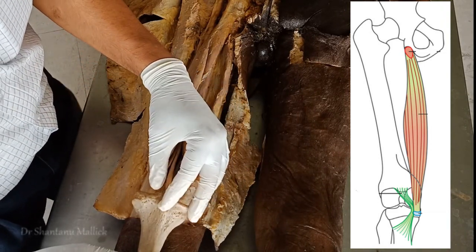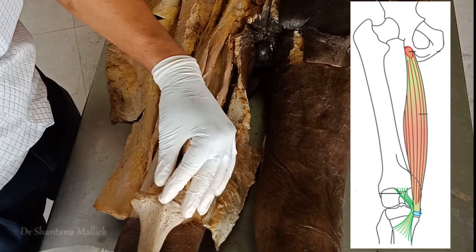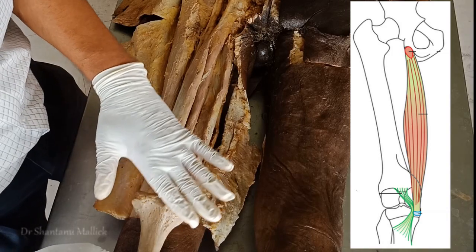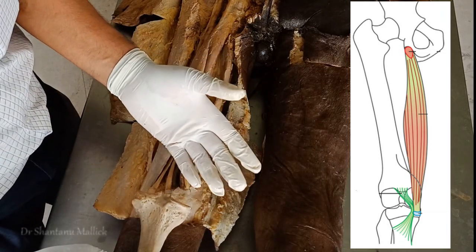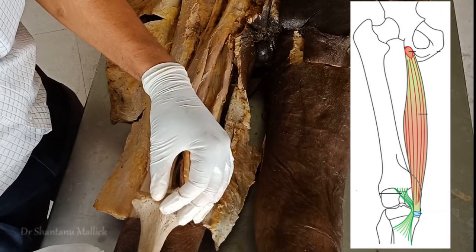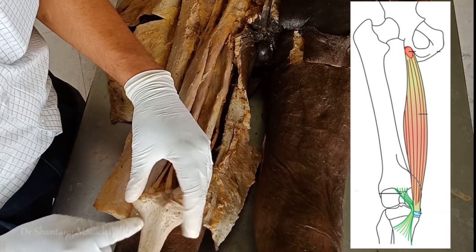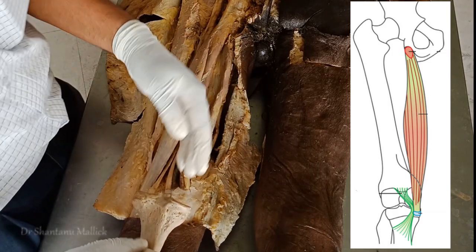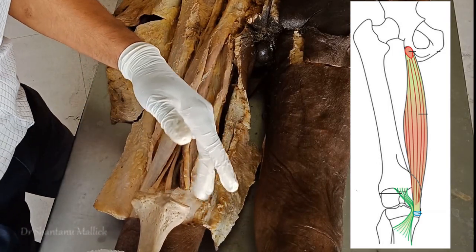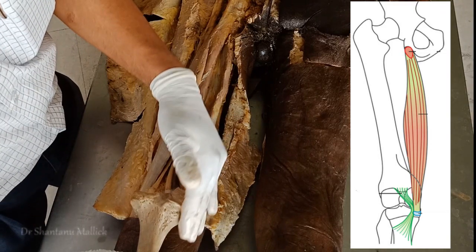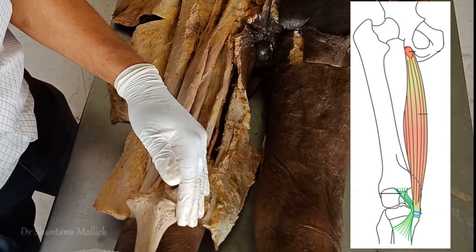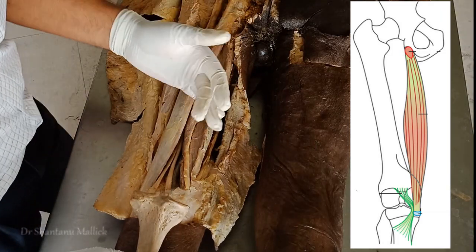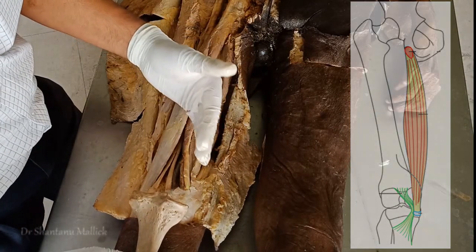One fibrous expansion extends downwards and laterally across the fascia covering the popliteus, which is the deepest muscle in the floor of the popliteal fossa, and it attaches to the soleal line of the tibia. Some fibers also descend downward for attachment to the medial border, the upper part of the tibia behind the tibial collateral ligament. So in this way, the three expansions come at the insertion of the semimembranosus.